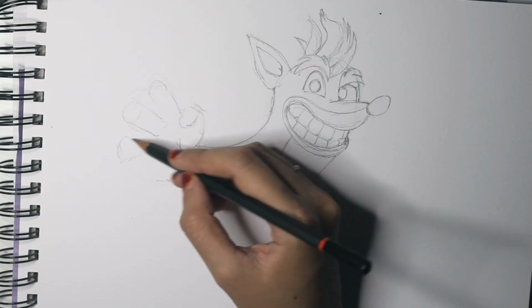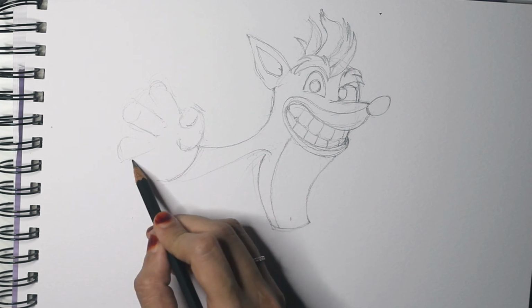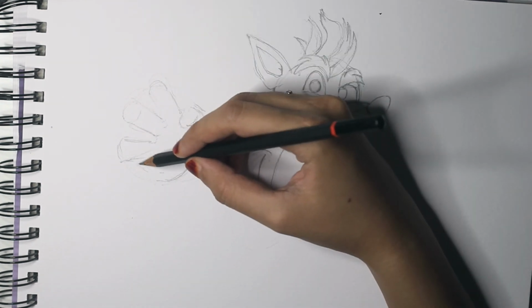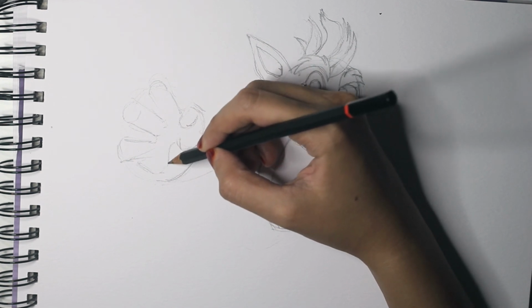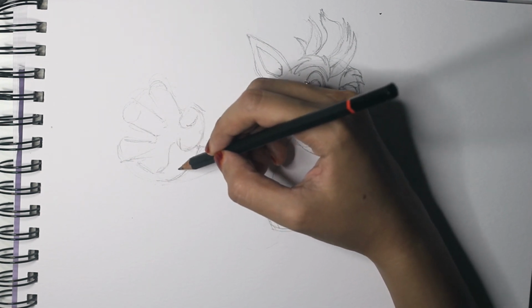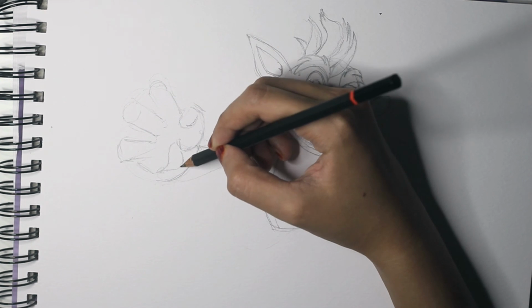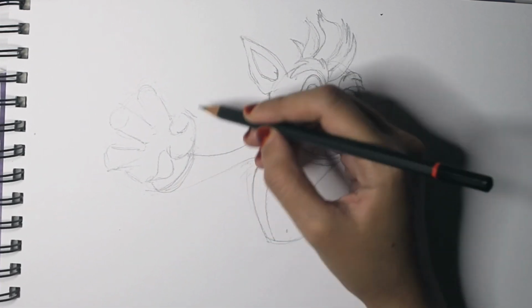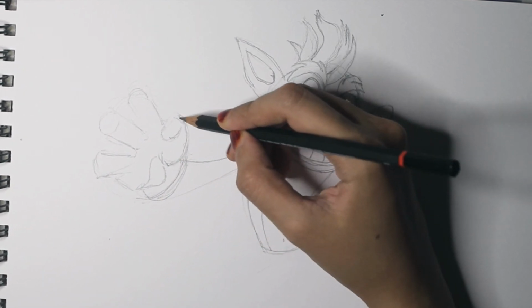Usually I'll sketch lightly first, just to gauge the position of the hands, and then I'll draw over again. So we're drawing the gloves.